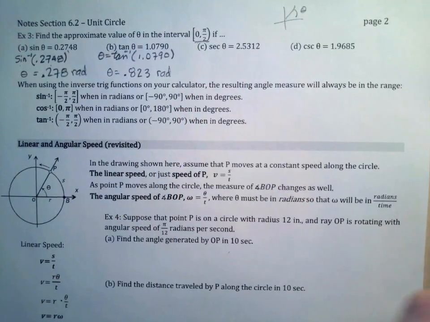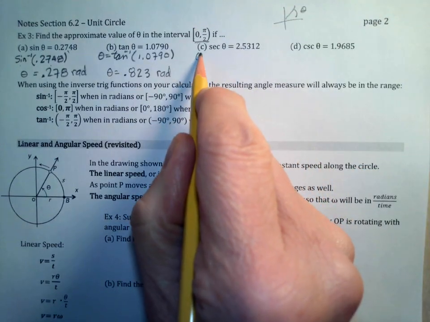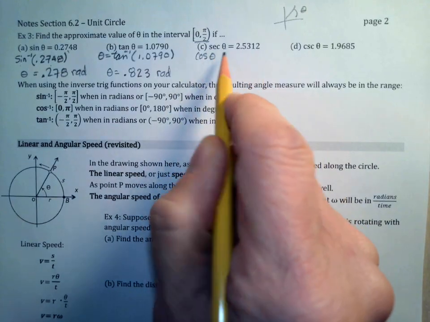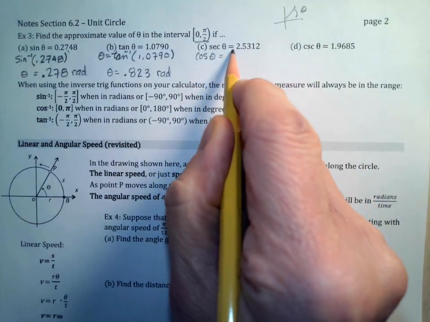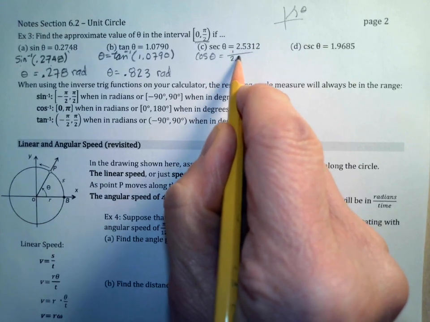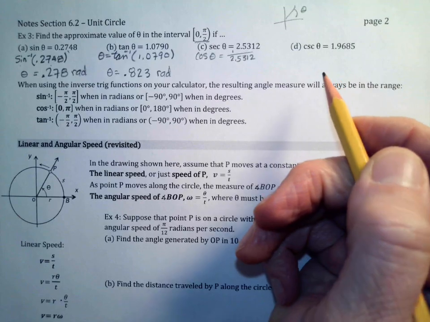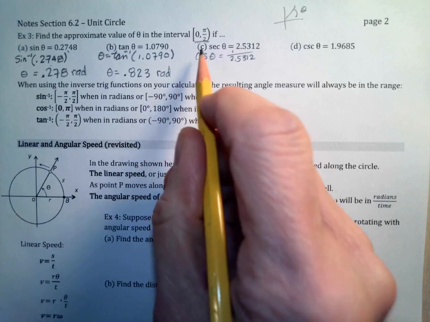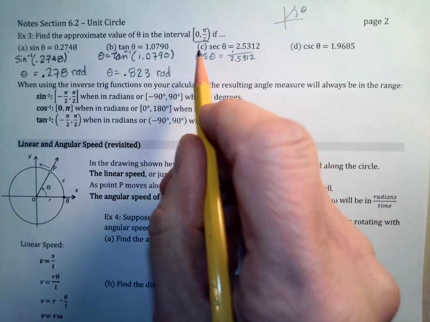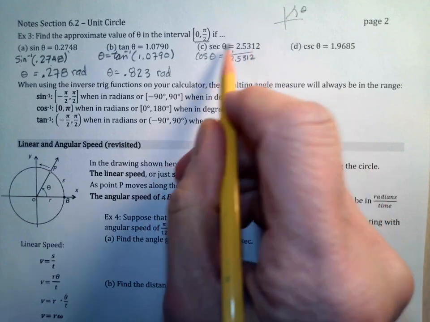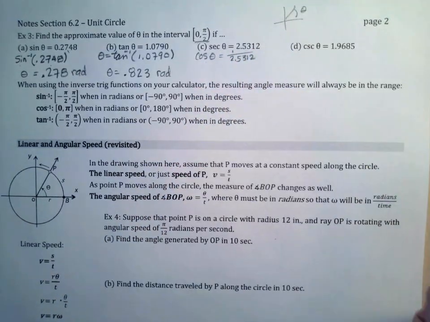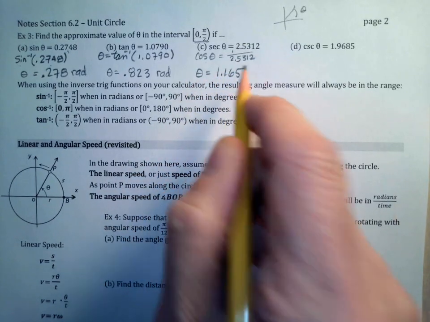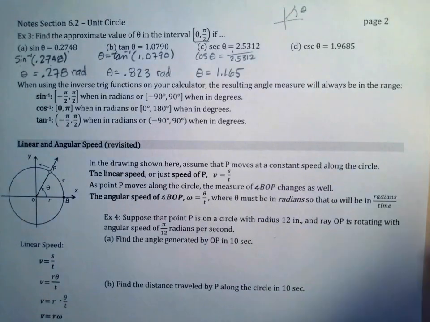So first, let's think about what that would be as a cosine. If the secant of theta is this, the cosine of theta would be 1 over that, 2.5312. And so what we can do is take the inverse cosine, and then put this in as this ratio, 1 divided by that. And that should give us something like 1.165. Again, that's in radians.